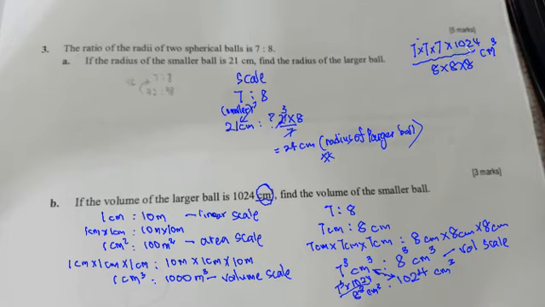Now let's simplify this. 8 into 1024 gives 128. Simplify again: 8 into 128 gives 16.